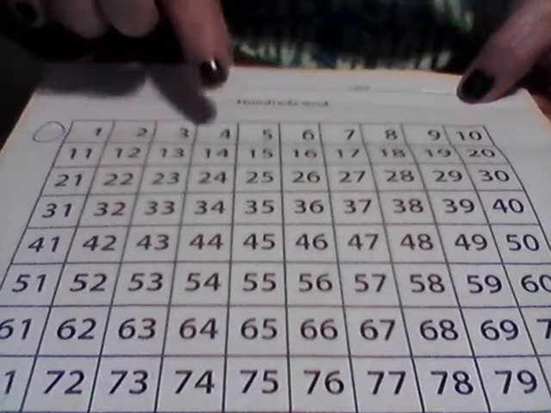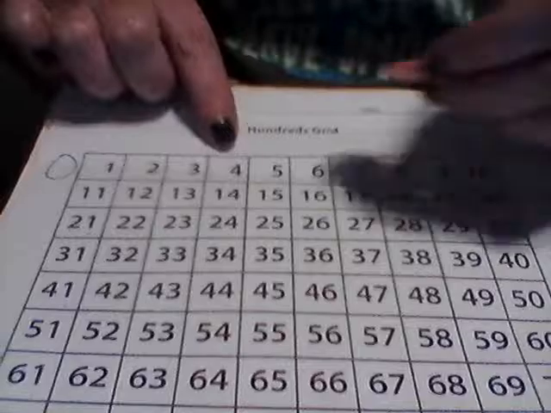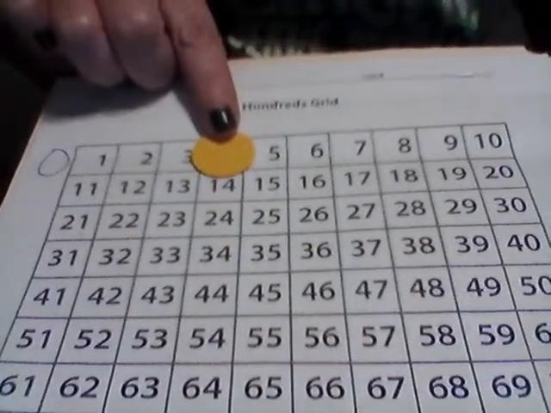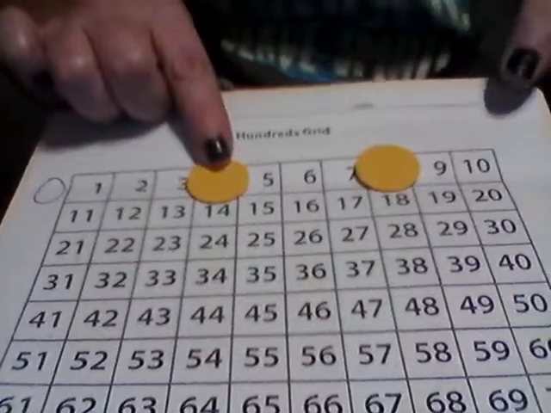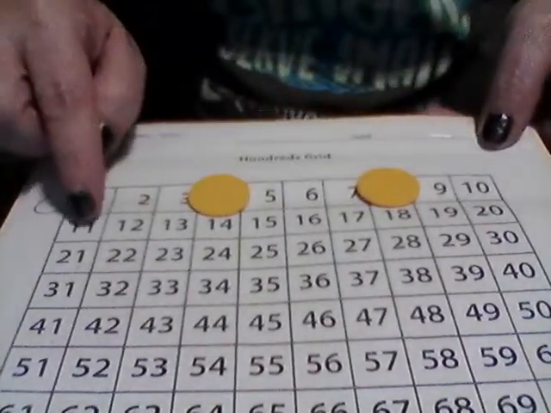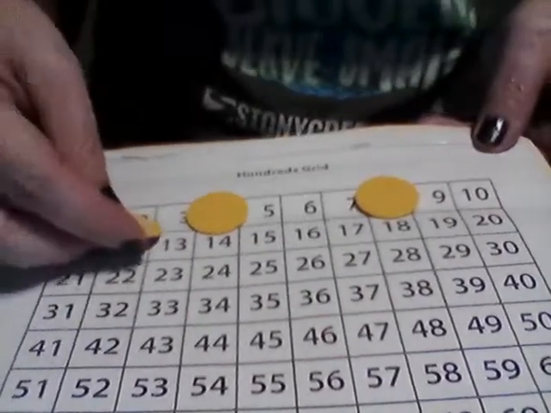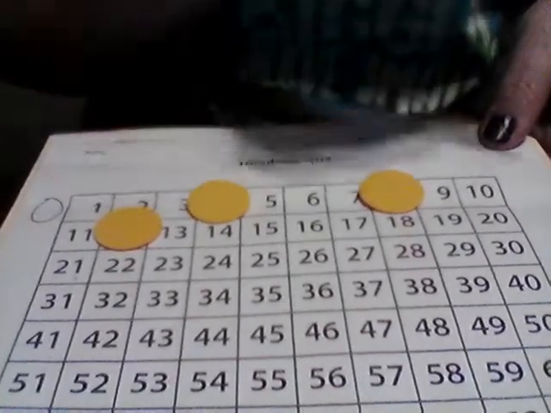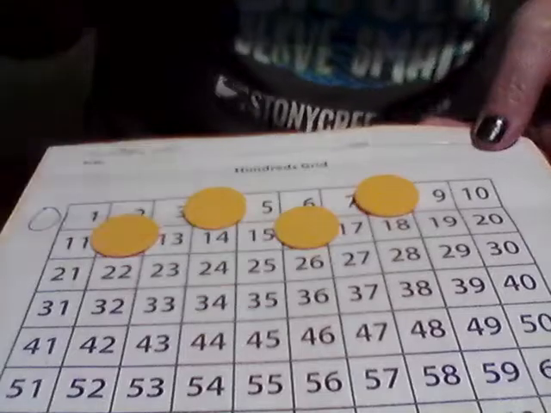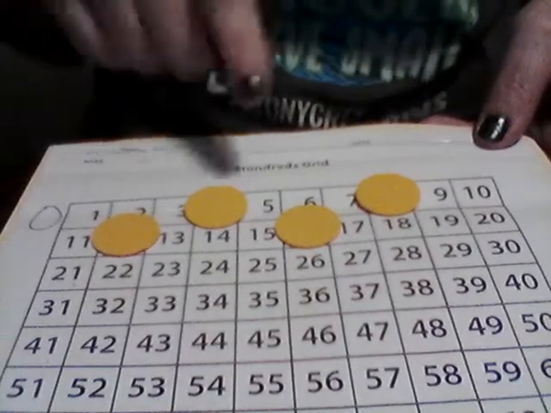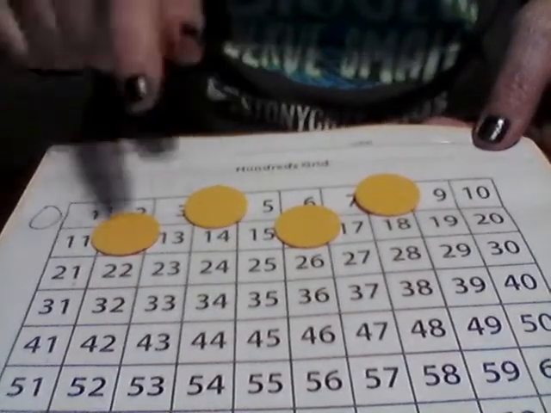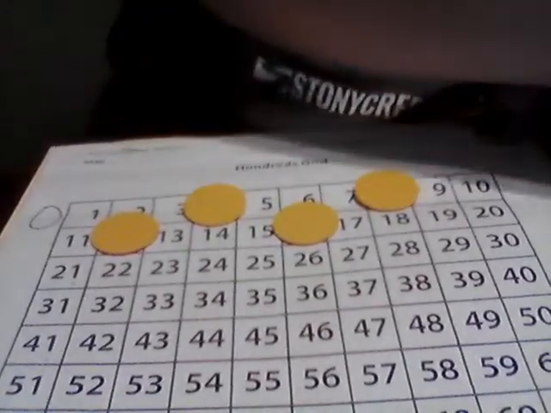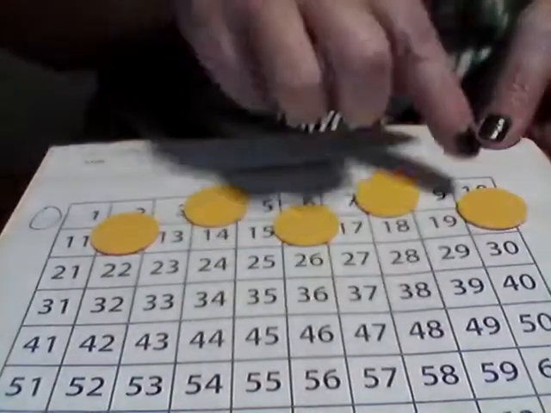1, 2, 3, 4. I put my bingo marker. 1, 2, 3, 4. I've got 8. So far I have 4 and 8. 1, 2, 3, 4. I count again. I have 4. It gets me to 12. 1, 2, 3, 4. Another 4 gets me to 16. So far I have 4, 8, 12, 16. 1, 2, 3, 4. Another 4 gets me to 20.